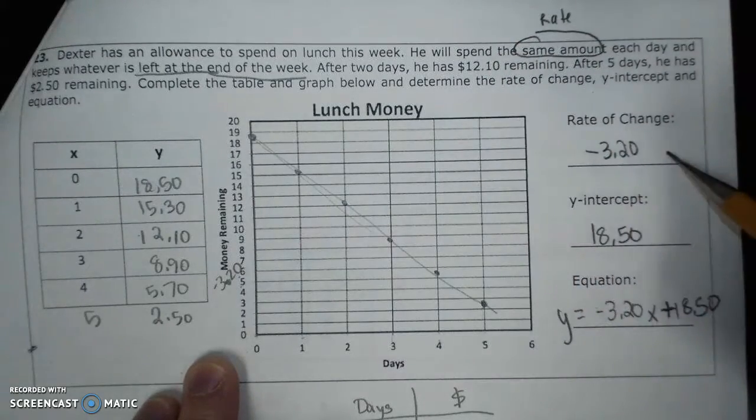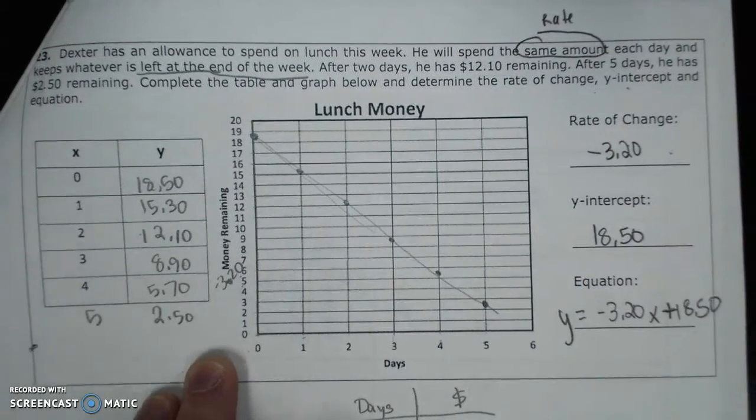Okay, determine the rate of change, we did that. The y-intercept, we did that. And the equation, we did that.